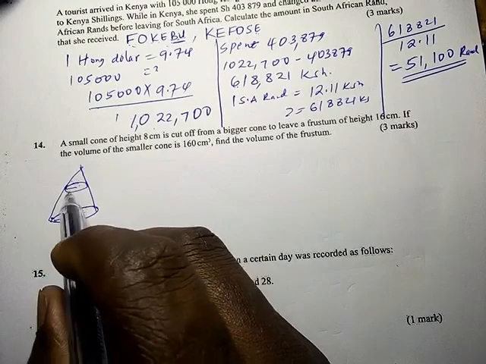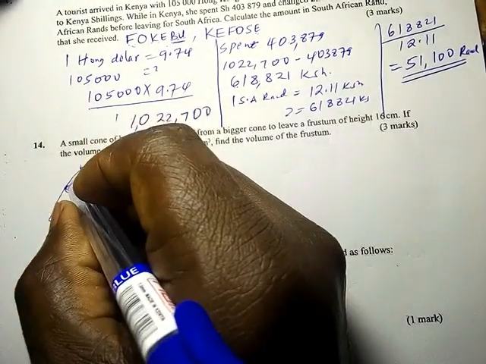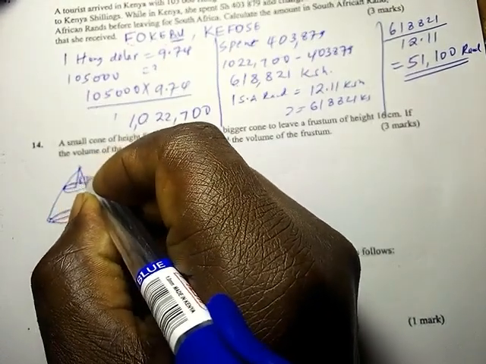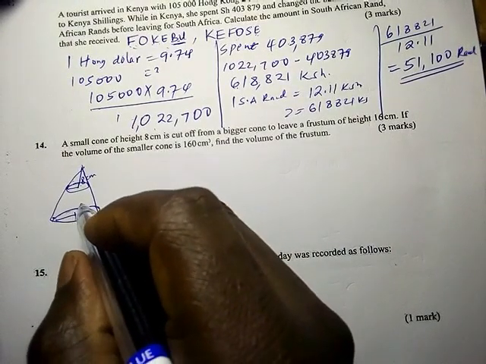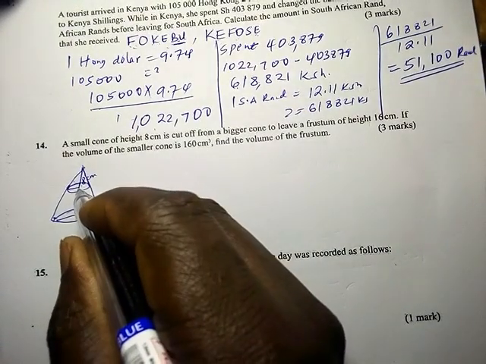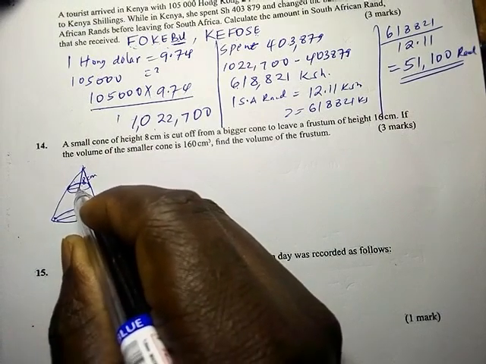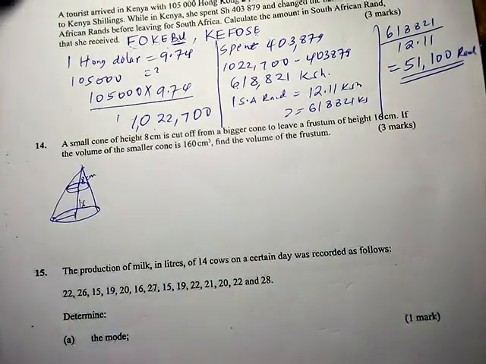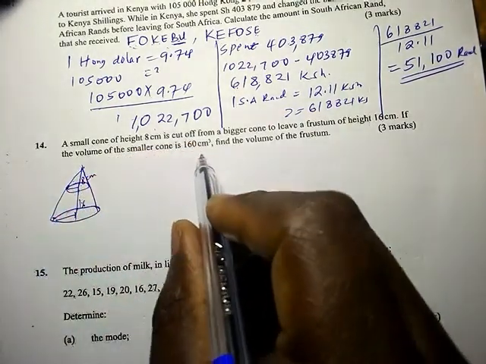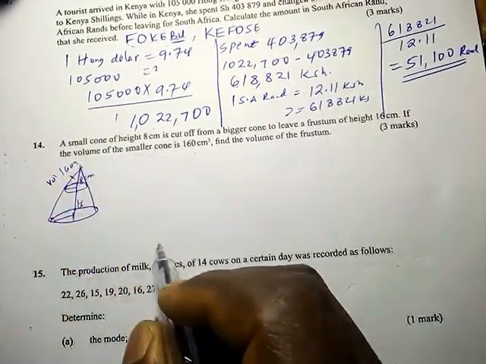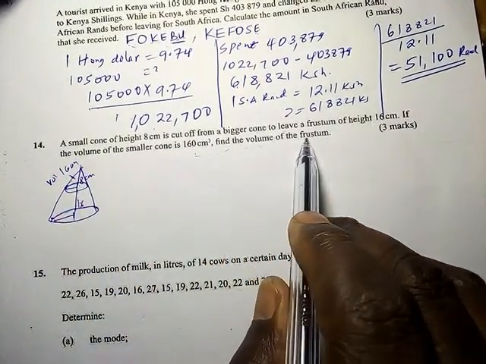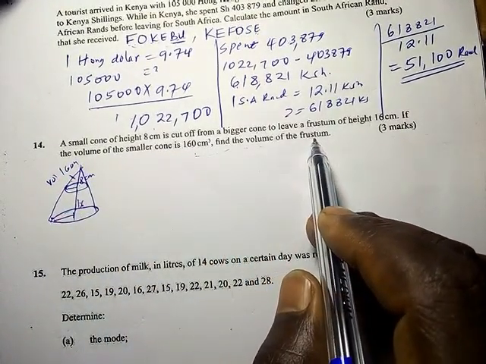The height of the small cone is 8 centimeters, leaving the frustum, whose height from here up to here is 16. If the volume of the small cone is 160 centimeters cubed, find the volume of the frustum.